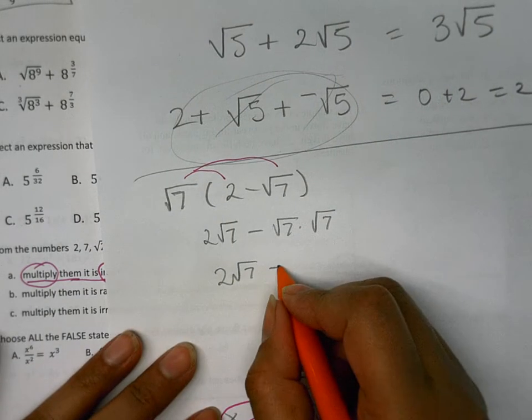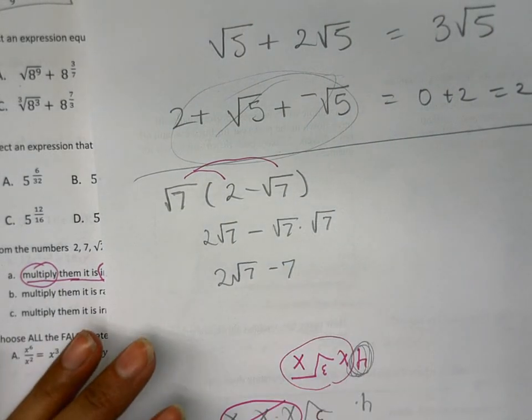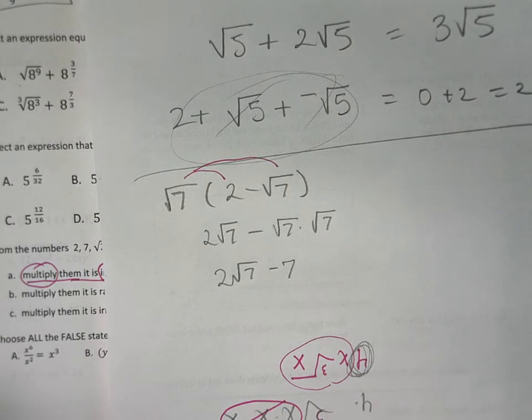Put your phones away, guys. You shouldn't have them out. This is your biggest grade of the year, so put them away and focus.